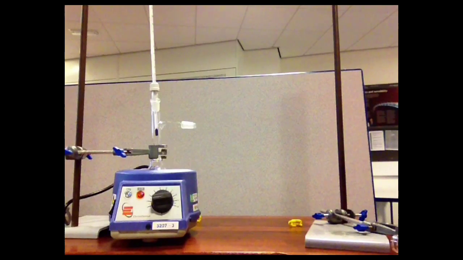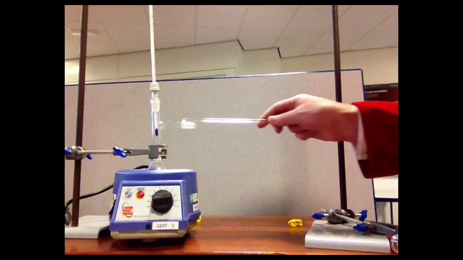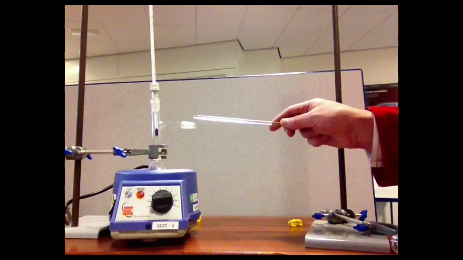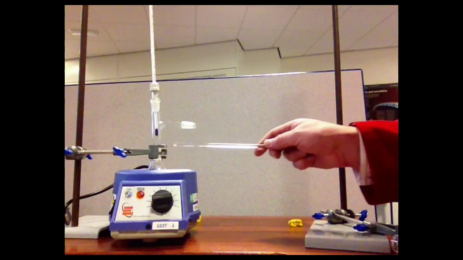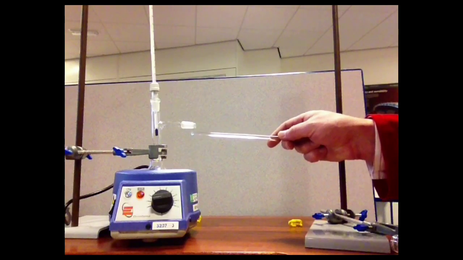The flask is lowered into the electric heating mantle. An adapter is fitted to the top of the flask, shown here. It's got a side arm coming out of it, and when the liquid boils, the vapours that are produced will travel up out of the flask and down this side arm.